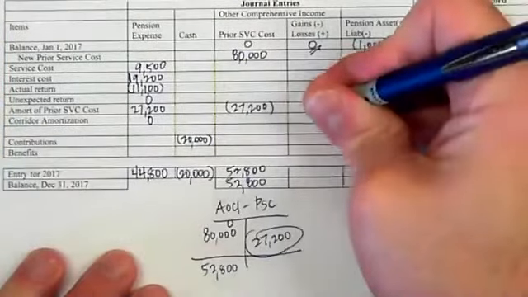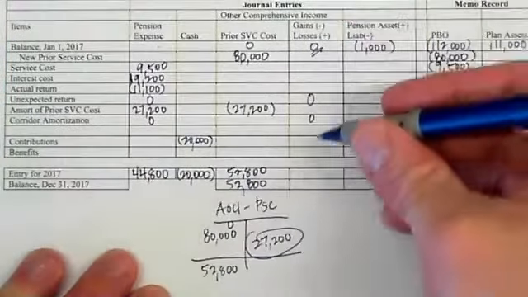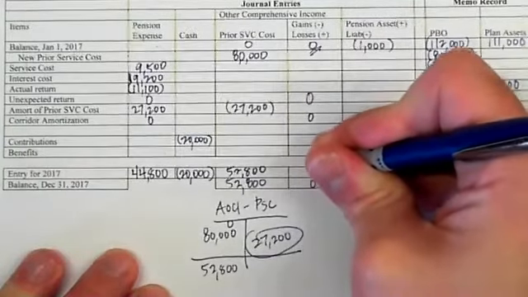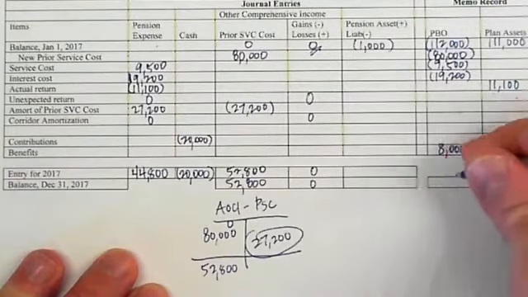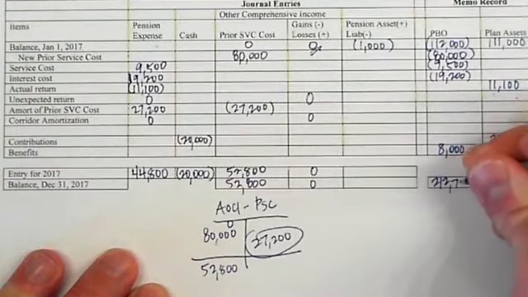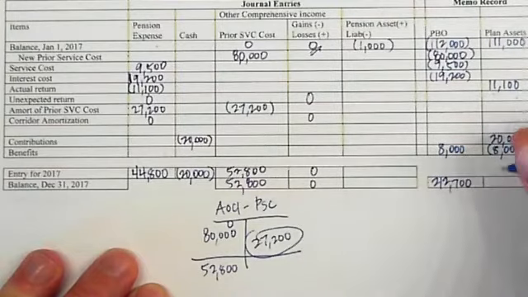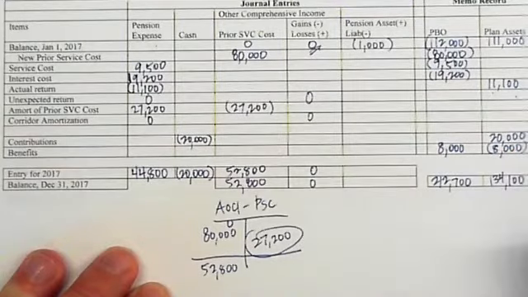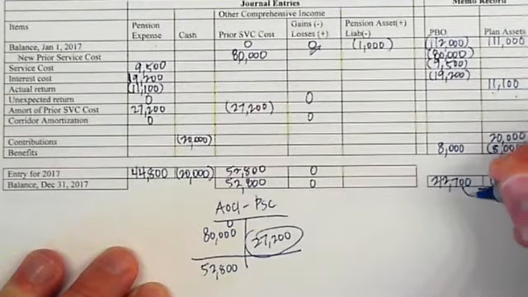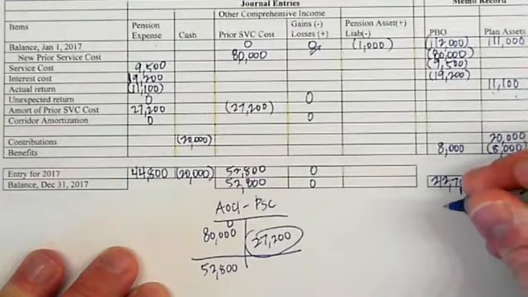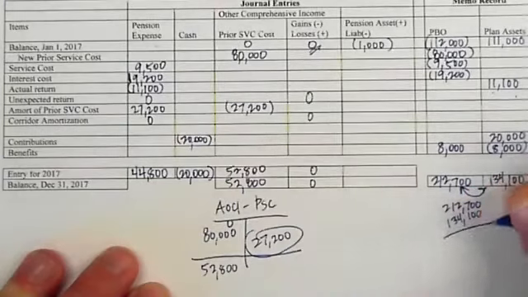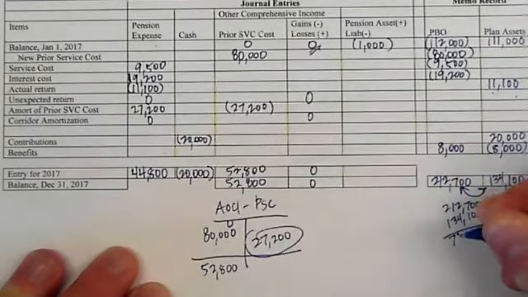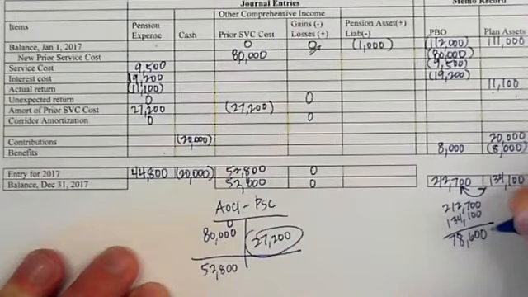We had no amortization, so still the AOCI gains and loss account is at a $0 balance, so there's no change there. We sum up our PBO, which should come to $212,700. Our plan assets would come to $134,100. So we look at the difference between these two, and since $212,700 less $134,100, that indicates that it's underfunded by $78,600.